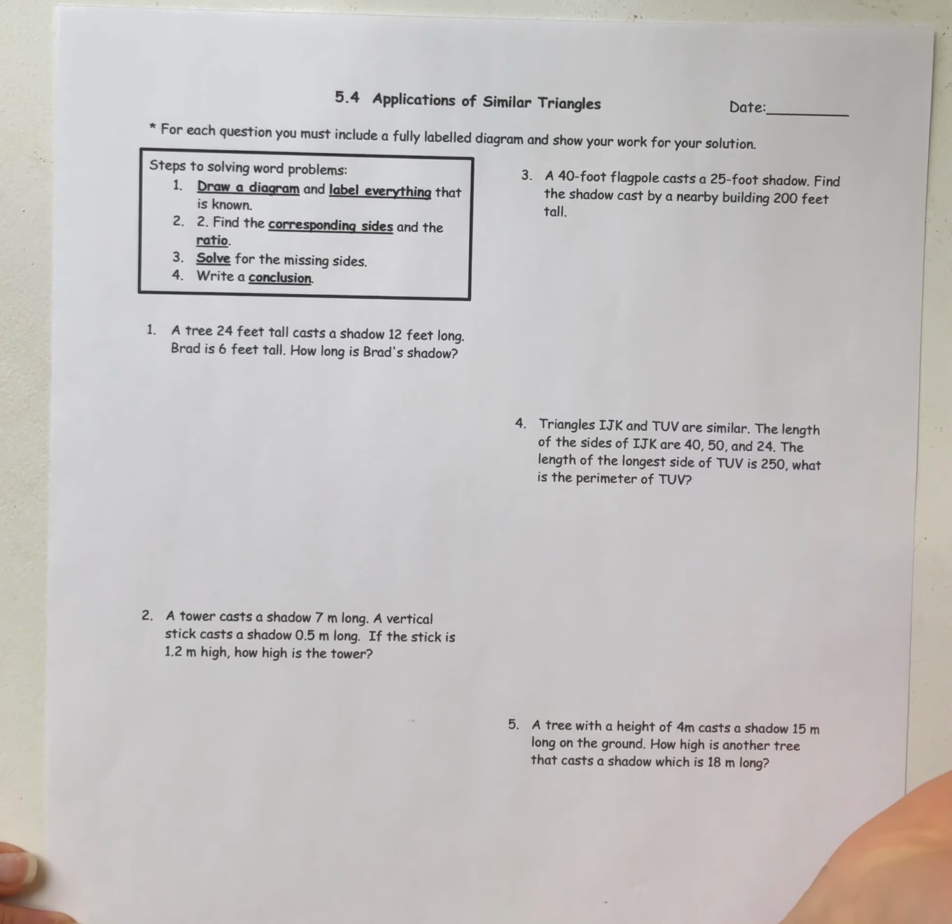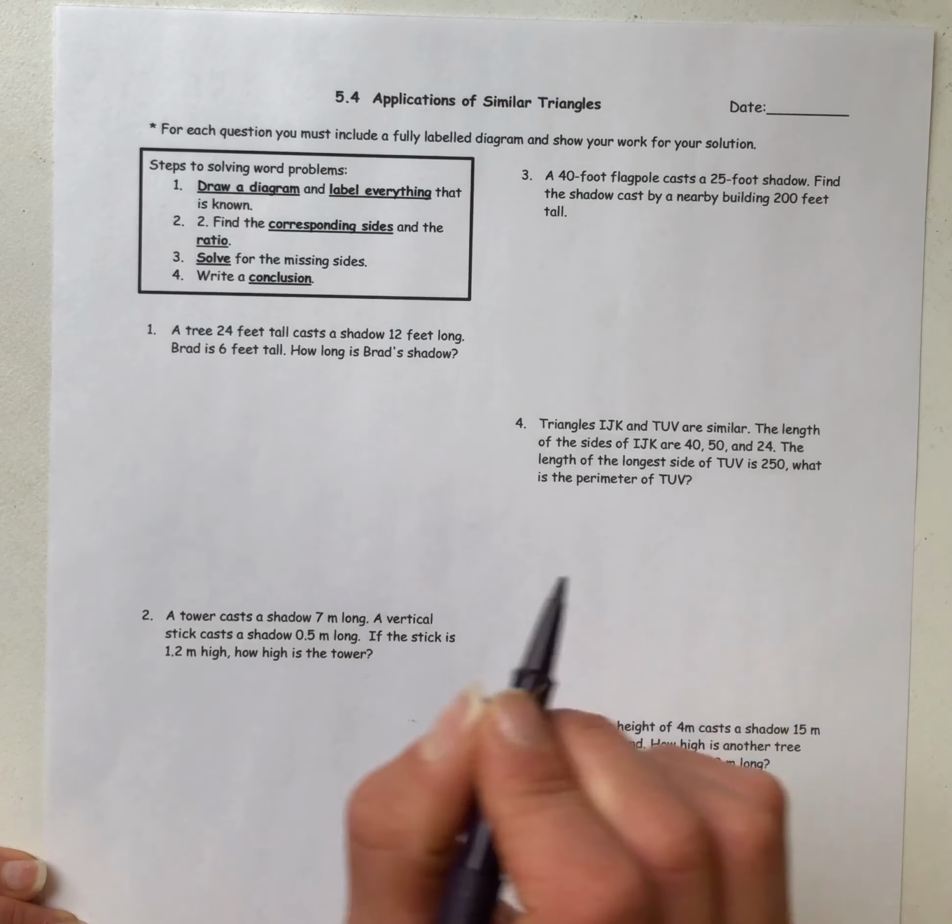A tree 24 feet tall casts a shadow 12 feet long. Brian is 6 feet tall. How long is Brian's shadow? First things first, draw a diagram and label everything that we know. So we're going to draw a tree.